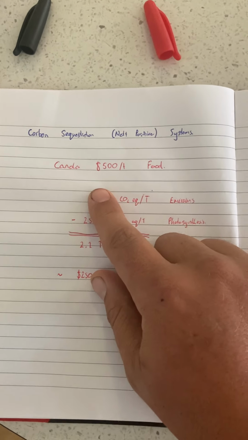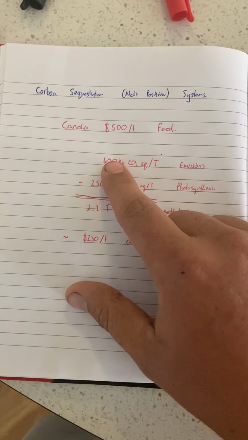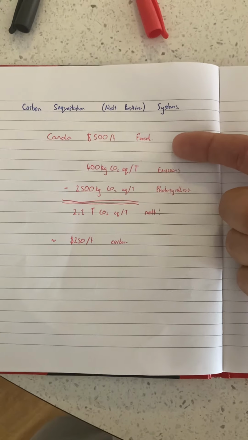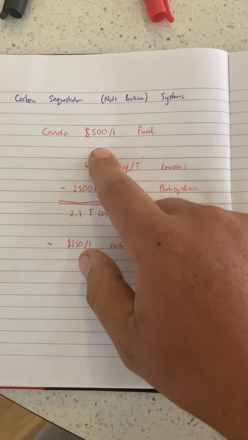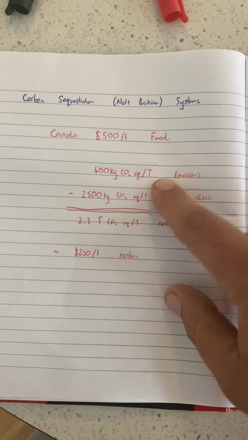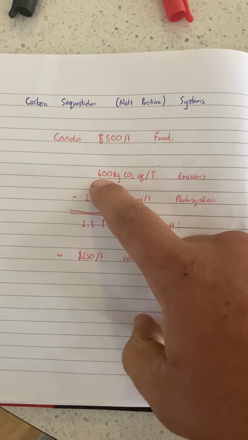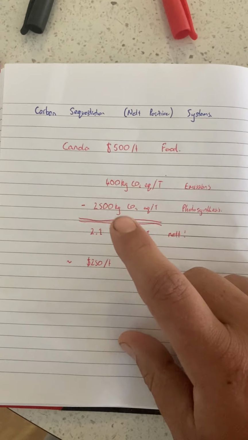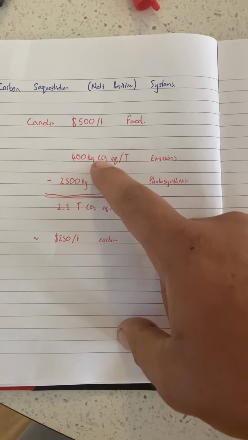So overall, that would be a carbon sequestration system. The problem with that system is that at the moment it sounds ridiculous, because economically it would be ridiculous. For us to produce canola as food, it's say $500 a tonne Australian on farm. To produce that canola, for our fertiliser and on farm emissions, we're probably about 400 kilos of carbon dioxide.